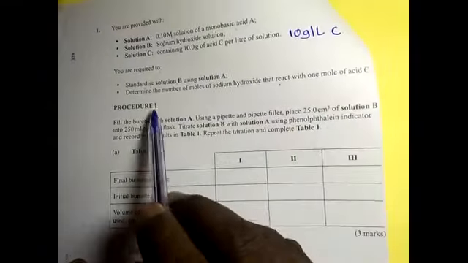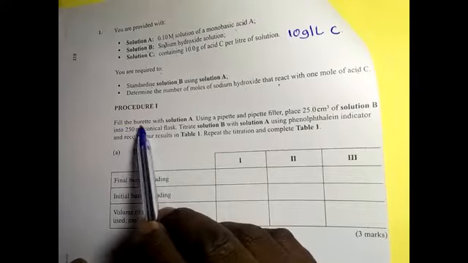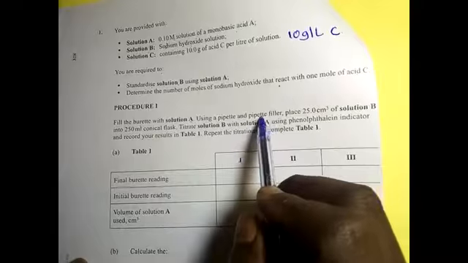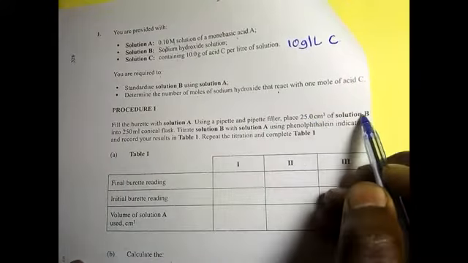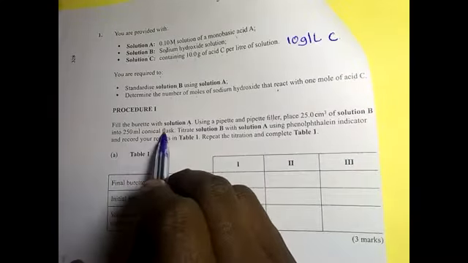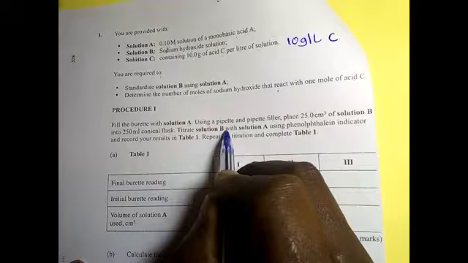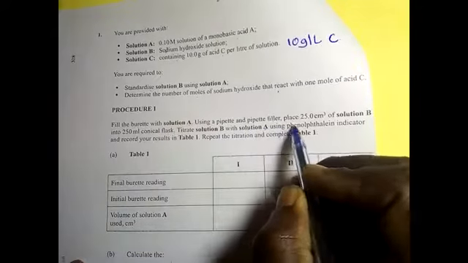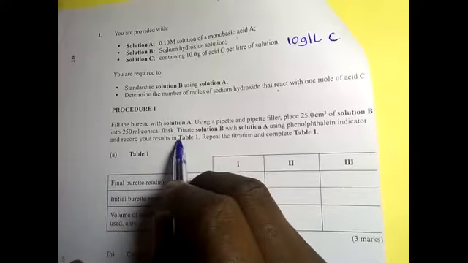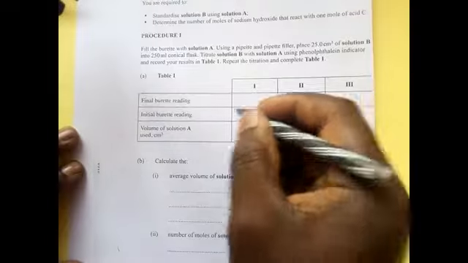Procedure. Fill the burette with solution A using a pipette and a pipette filler. Place 25 of solution B into a 250 ml conical flask. Titrate solution B with solution A using phenolphthalein indicator and record your results in the table.